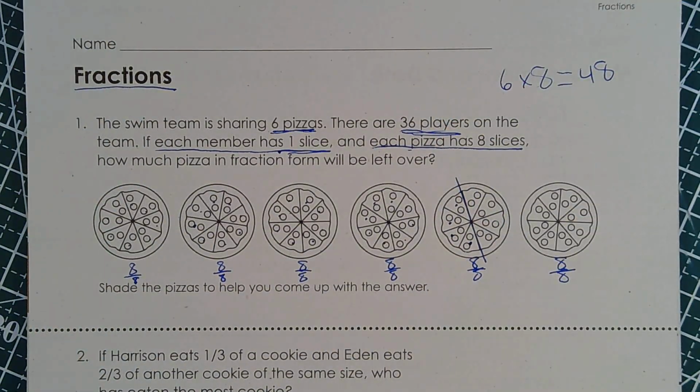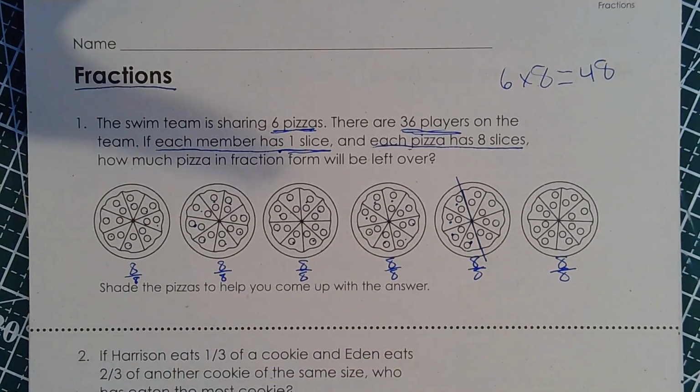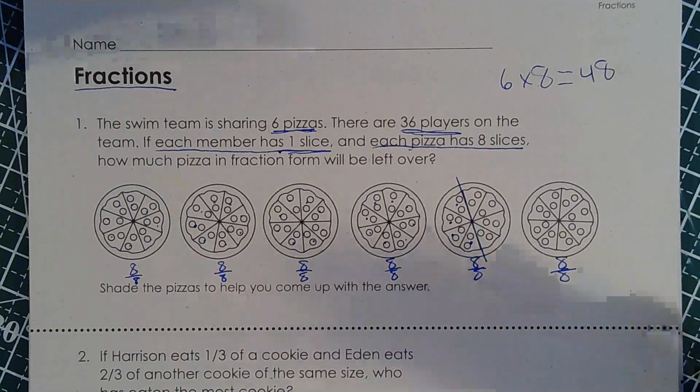So I'm going to draw a little line to kind of mark. So this is where it starts getting into how do we represent this as a fraction form. We know that we didn't make it to the full 48 because 36 does not bring us over. But now we're looking at this. So I see a few ways that we can sit here and think about this.